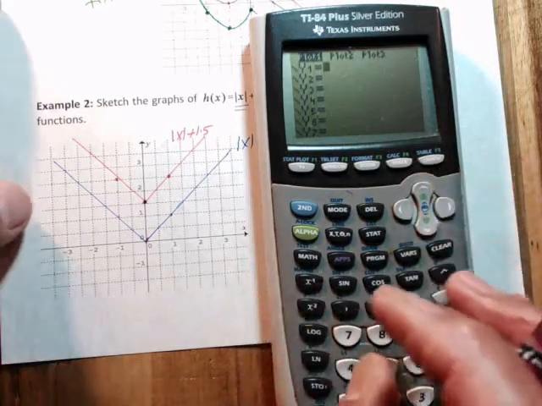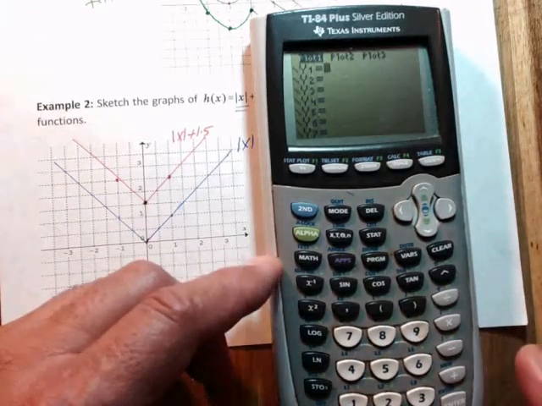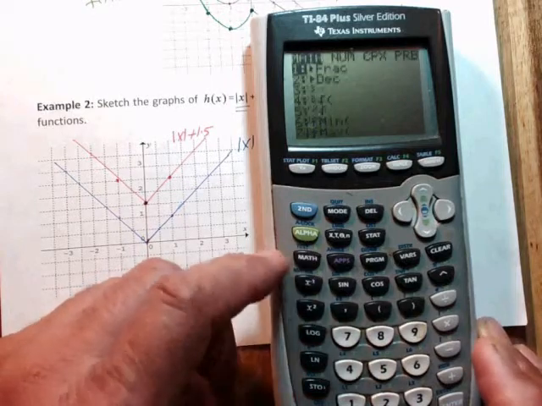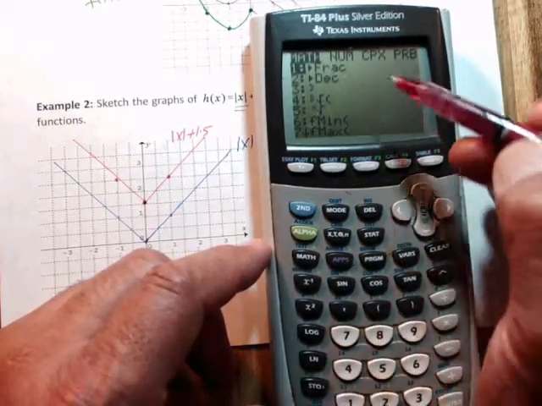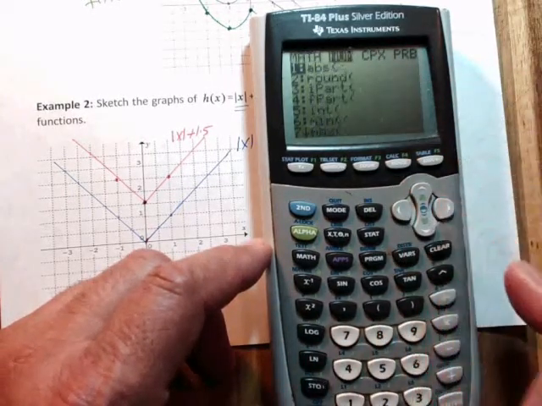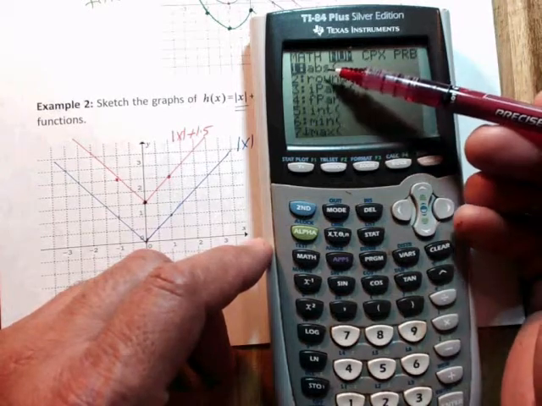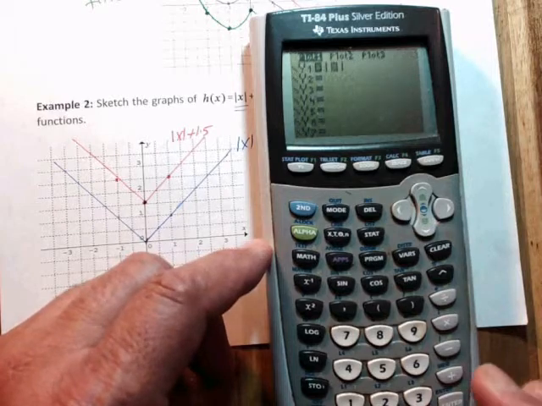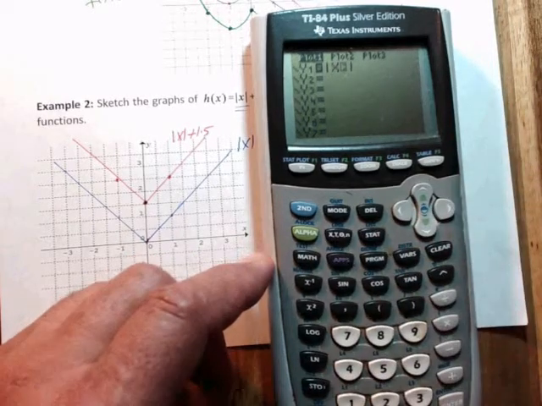So I put absolute value of x. Where do I get absolute value? Go to math, again go to numbers, then ABS, choose that, absolute value of x, you see.